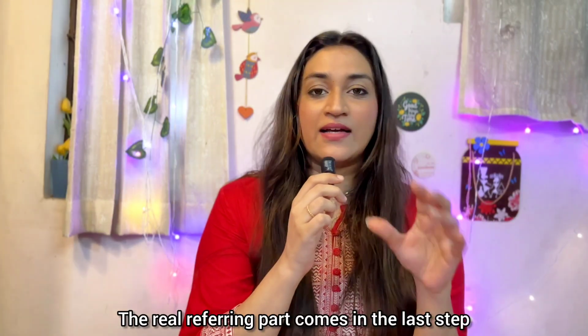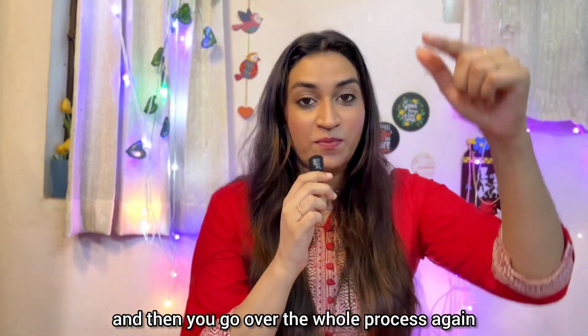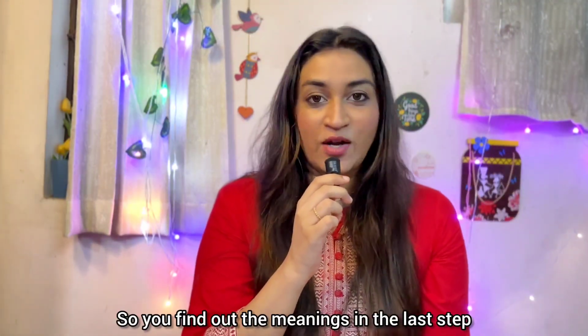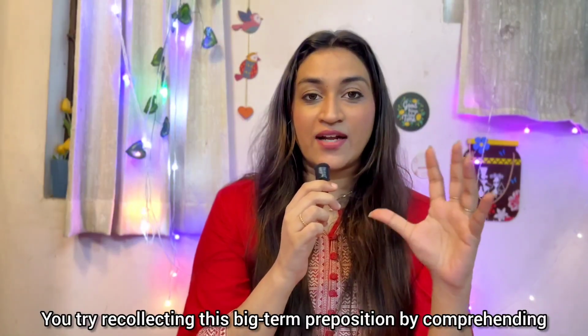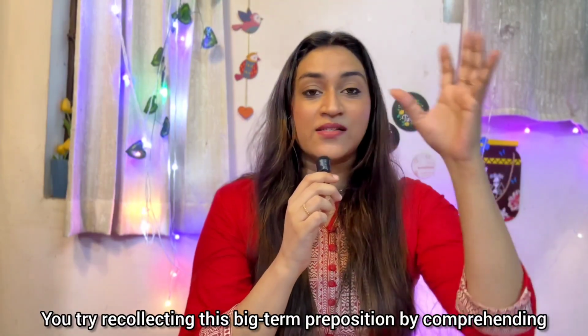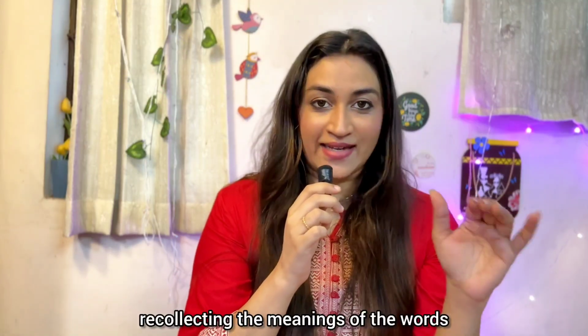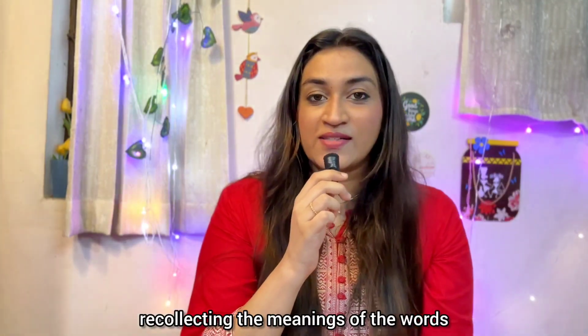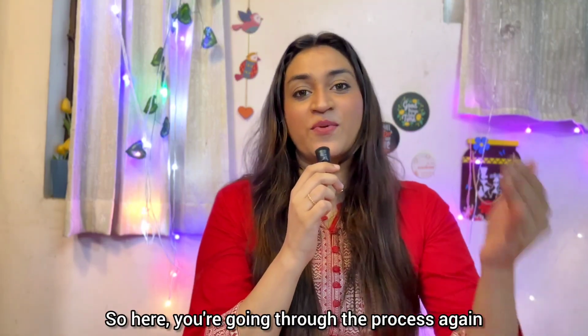The real referring part comes in the last step, where you review and then you go over the whole process again. So you find out the meanings in the last step, and after that you review. You try recollecting this big term, preposition, by comprehending, recollecting the meanings of the words that helped you identify the gaps. So here you're going through the process again.